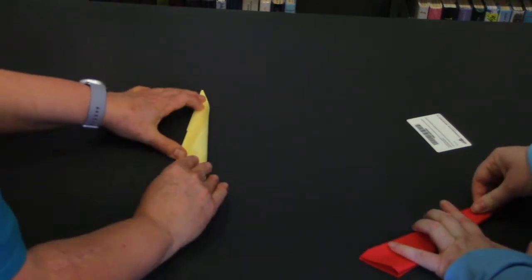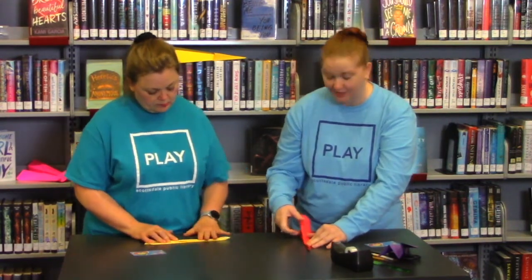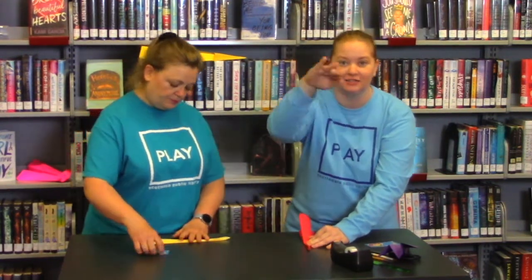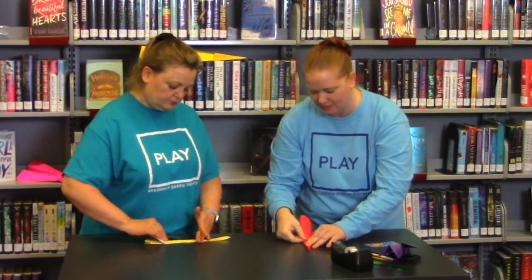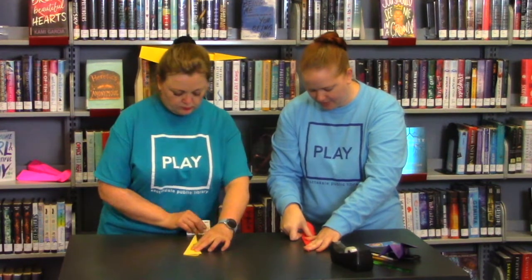Symmetry is really important because you want the plane to have an equal amount of air resistance and lift on both sides so that it flies in a straight line. Otherwise you're going to get it tilty and curvy and it's not going to go as far. So take a little time, try and be even and match it up.